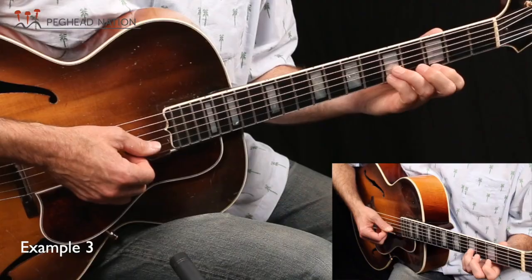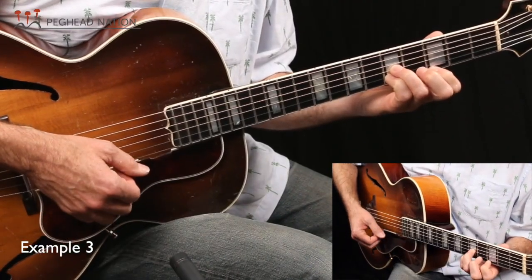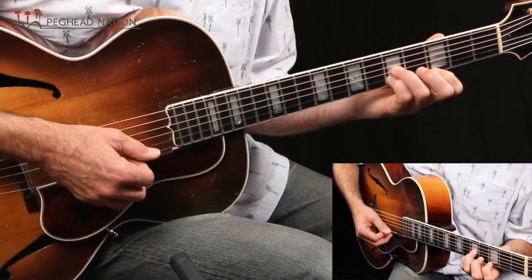So looking at these triads, let me just explain a little bit more theory that I'm sure folks are familiar with some of the basics of, but just quickly going over it again is probably a good idea. Here's a C major triad that we played before. If we want to make it minor, we flat the third.